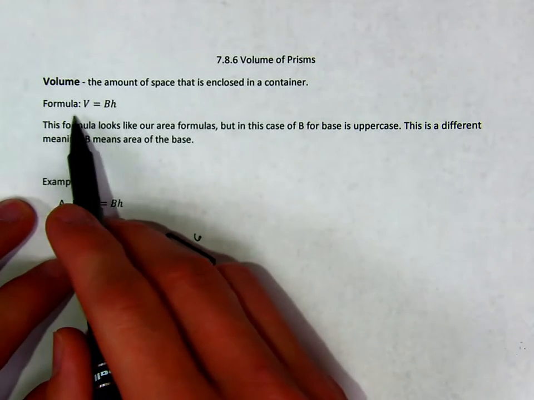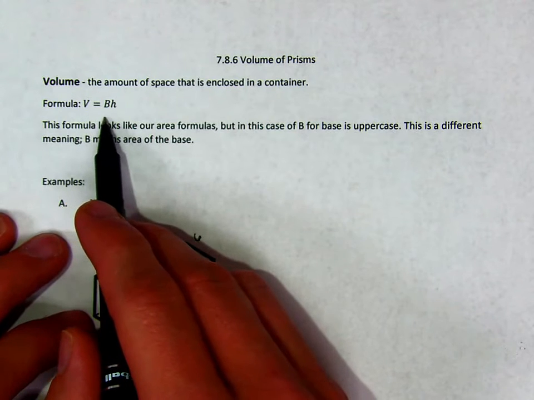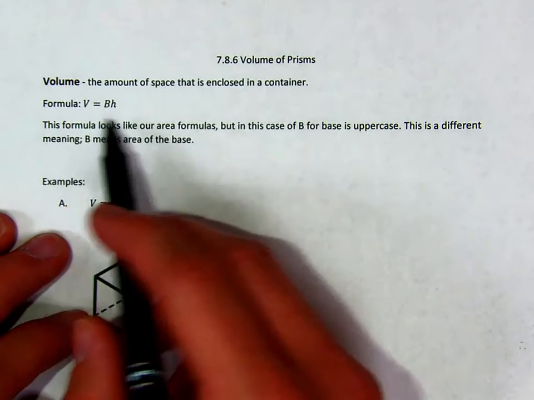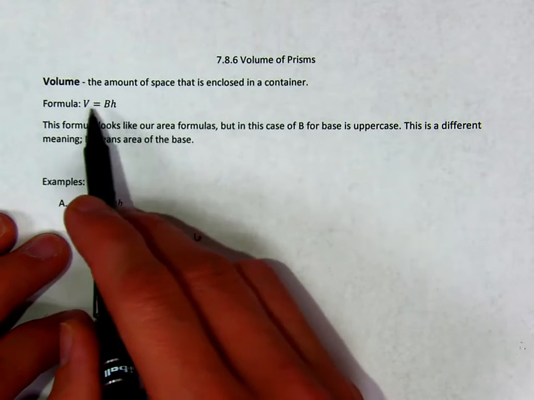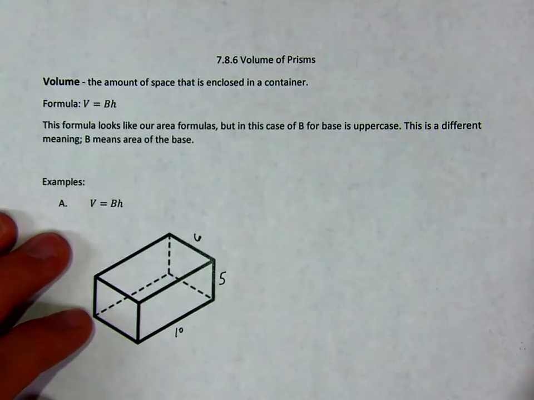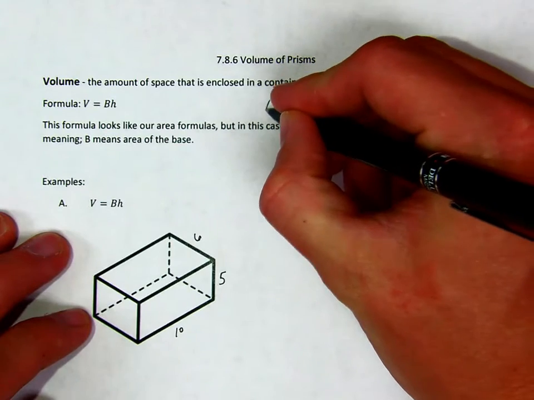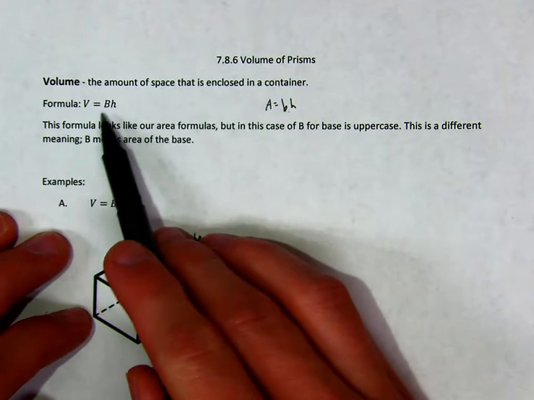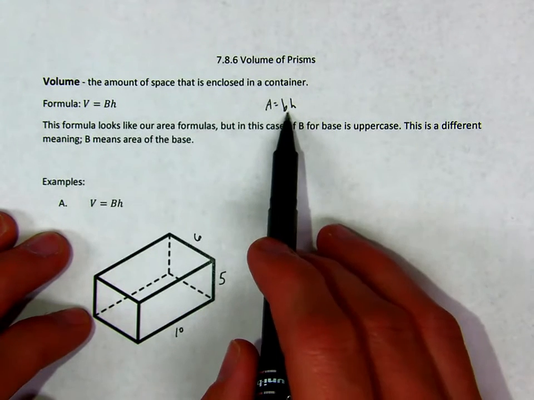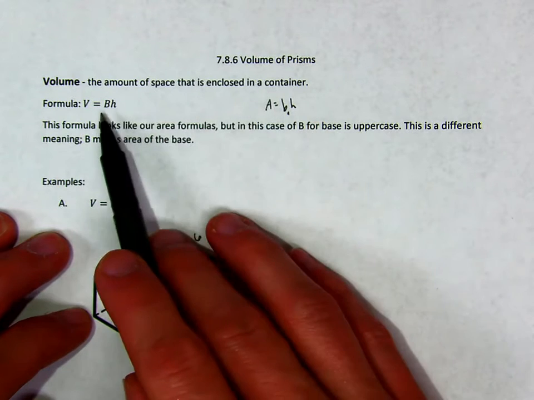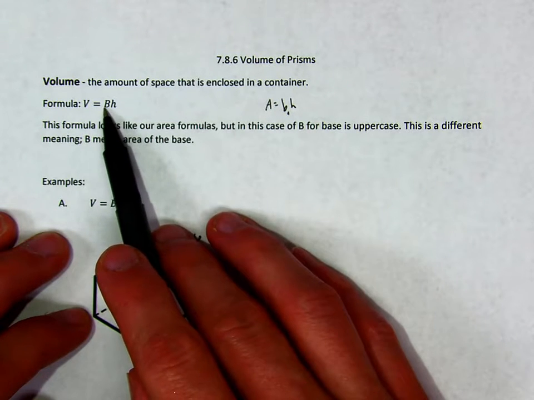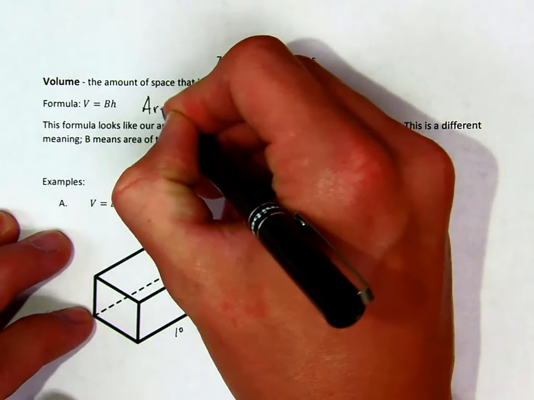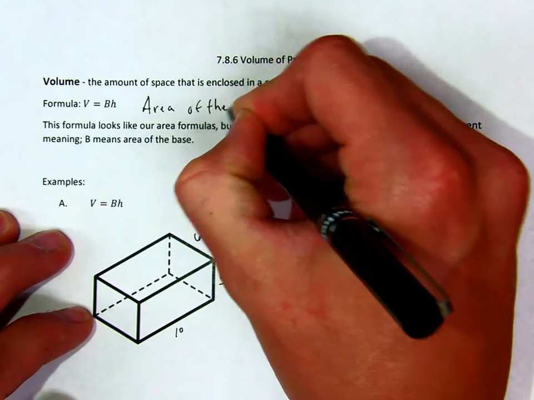The formula we're going to use today is volume equals capital B, base times height. So that capital B, you may look at this and say this looks a lot like our area formula. But area, what we've seen in the past, area equals base times height. The main difference is lowercase b, uppercase B. In this case it was just base. In our new formula, uppercase B means area of the base.